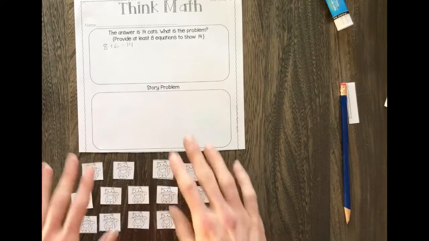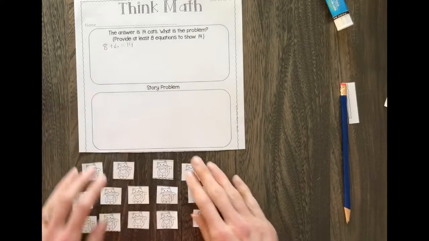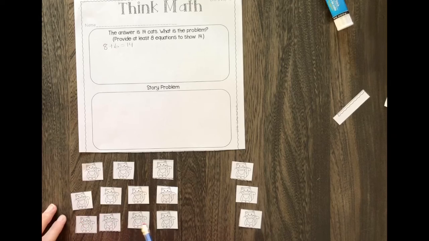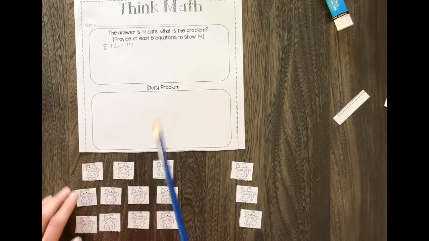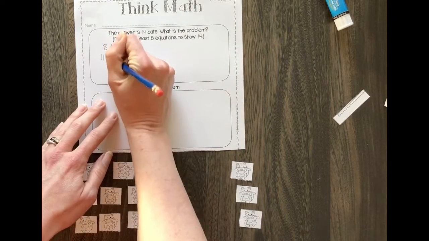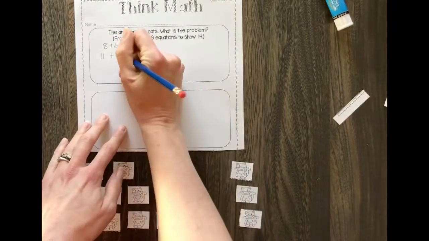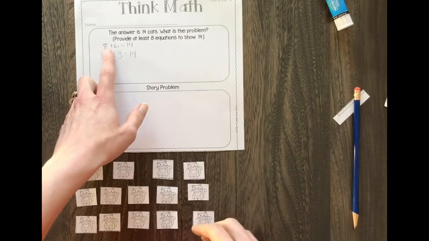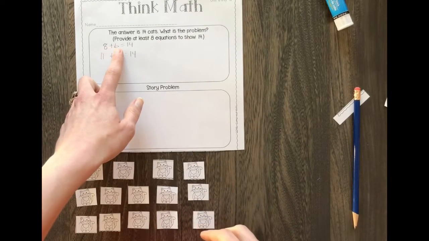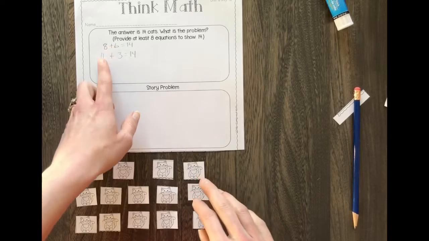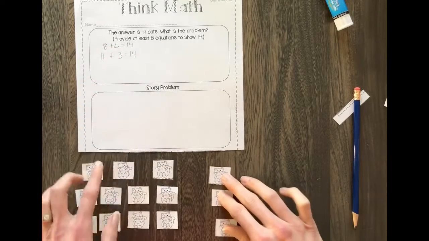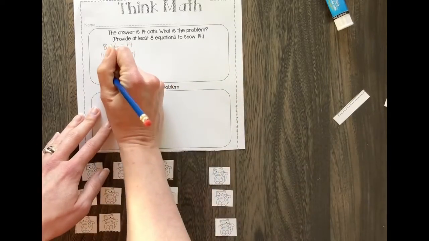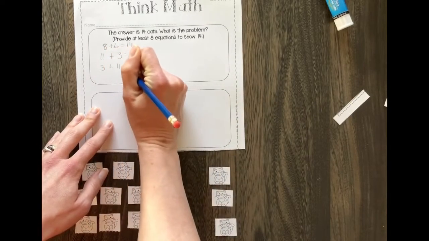So I want to try to have numbers other than 8 and 6. So maybe I do that. And then I count 1, 2, 3, 4, 5, 6, 7, 8, 9, 10, 11. Plus 1, 2, 3 equals 14. It is okay if students recognize the commutative property and realize that if I have 11 and 3, I can turn it around and make 3 plus 11. So that's okay too.